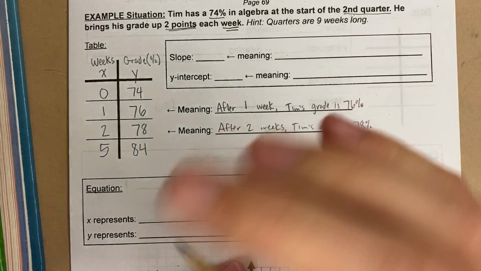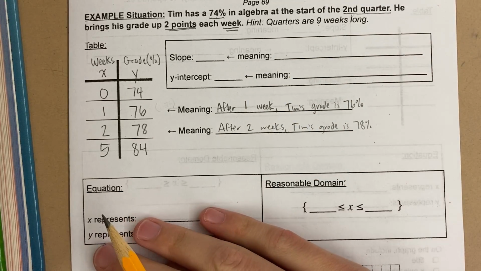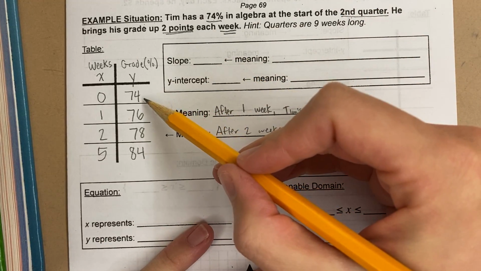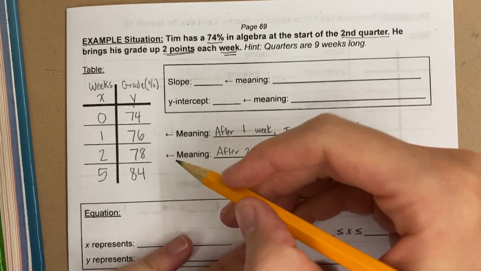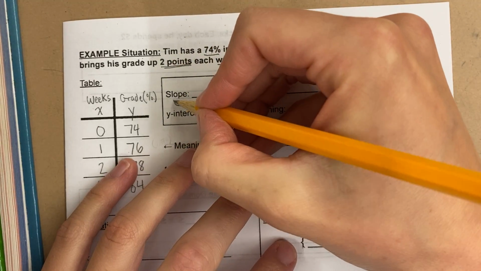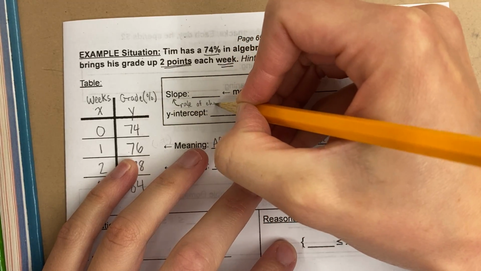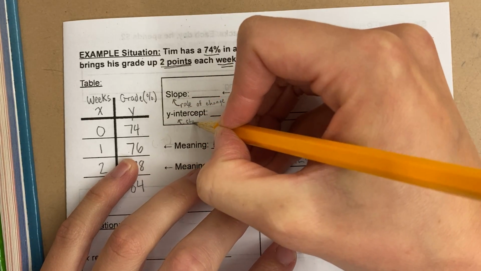Now, I can write an equation, and this is what we learned in yesterday's lesson. We could use the slope formula and find the slope. But here's the thing, I don't need to. I know that the slope is always the rate of change. It's always how is something changing in the problem. And the y-intercept is always the starting point.